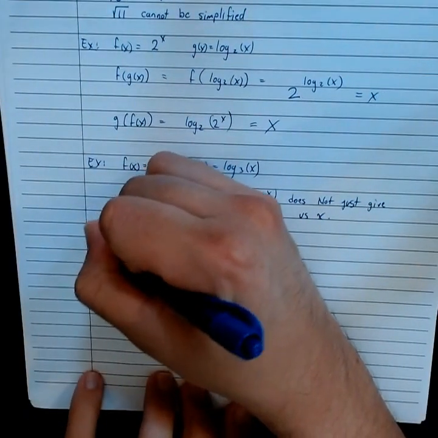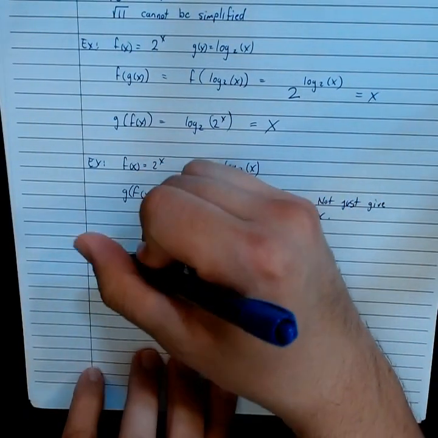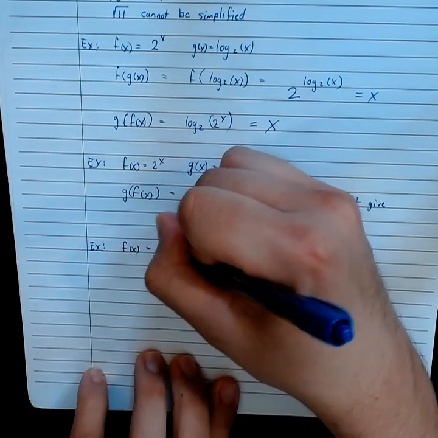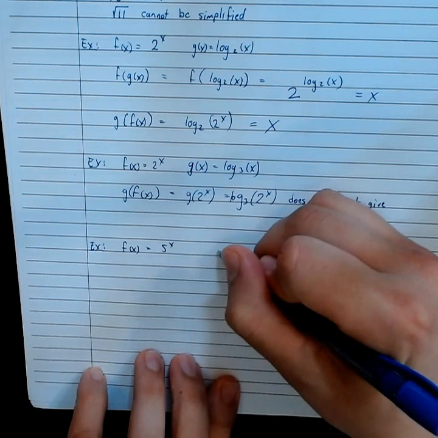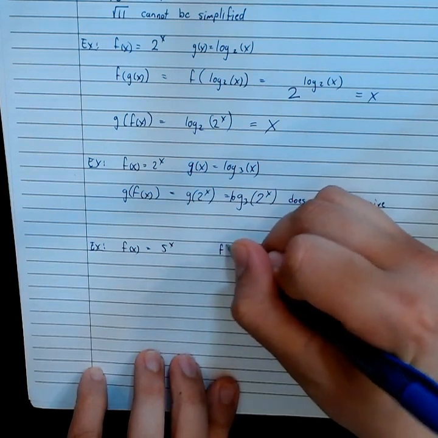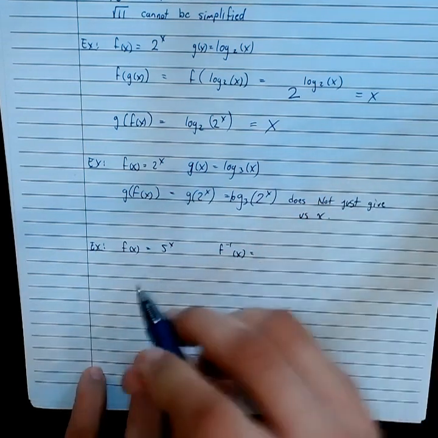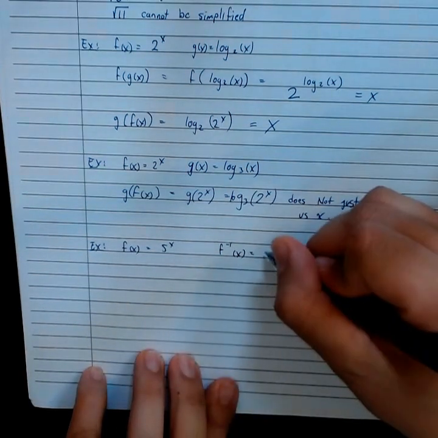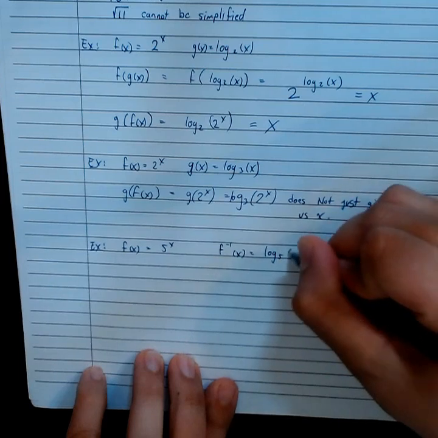So if I have f of x is equal to 5 to the power x, and I say f inverse of x, if I want the inverse of this, it is a logarithm, but it has to have the same base as the exponential. Log base 5 of x.